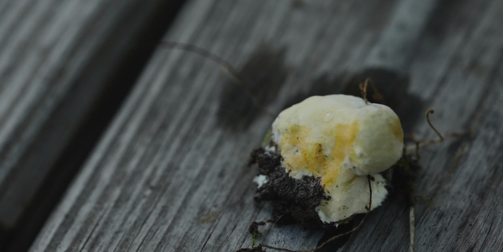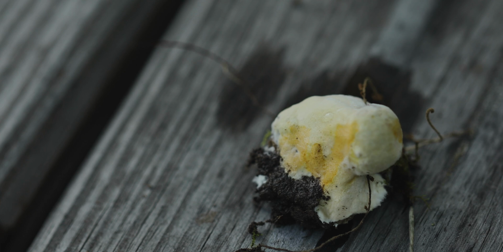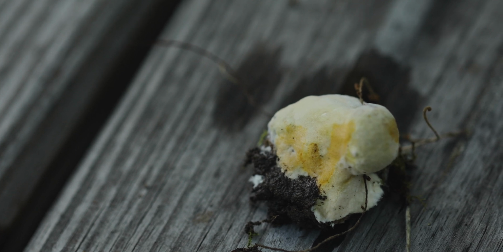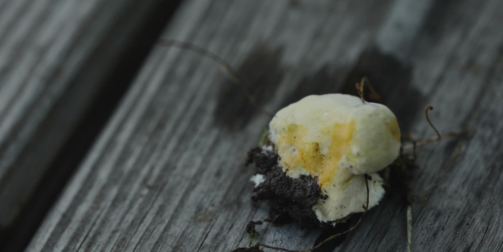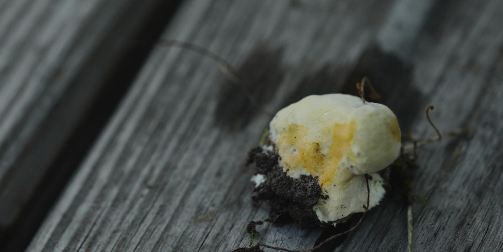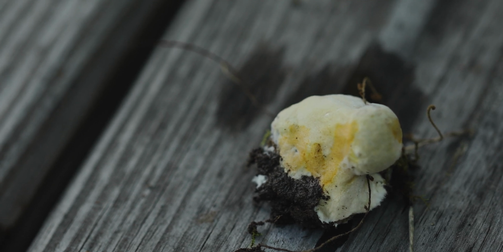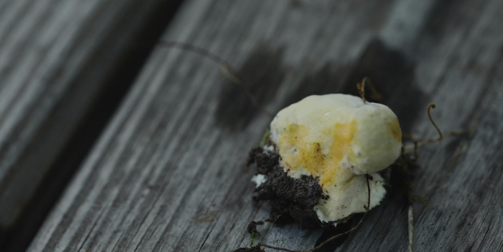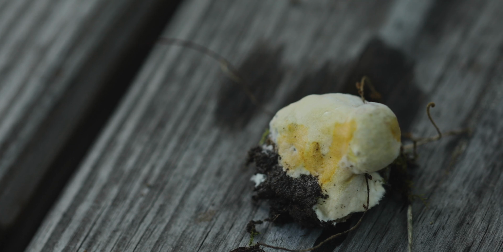Okay, we're just going to observe that for a little bit. I'm checking out my previous sample. And yeah, there seems to be some yellow color change as well. Hard to tell, kind of. No real reaction that I can discern from the ammonia. So we'll keep that in mind. Take a picture of some more of these boletes and call it a day.